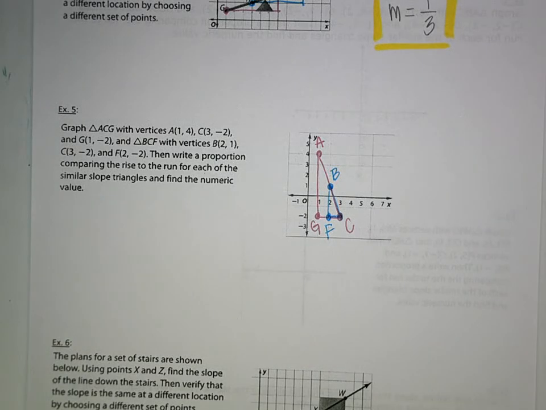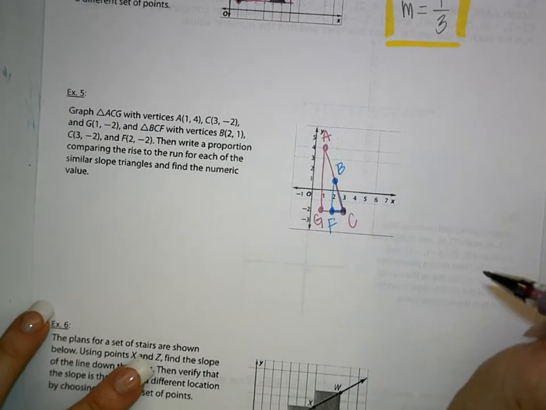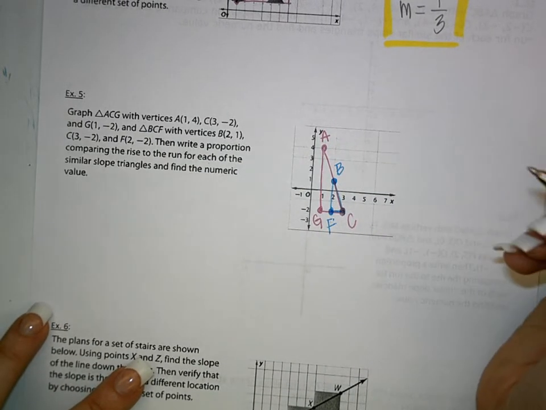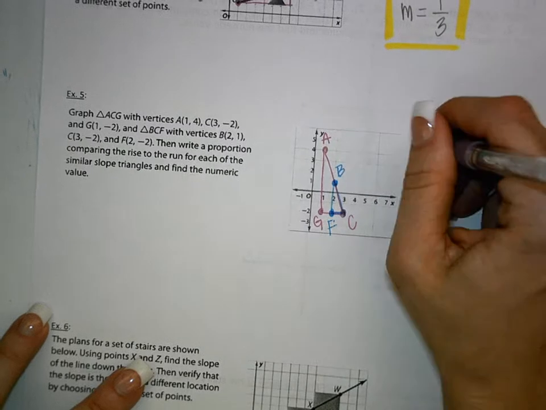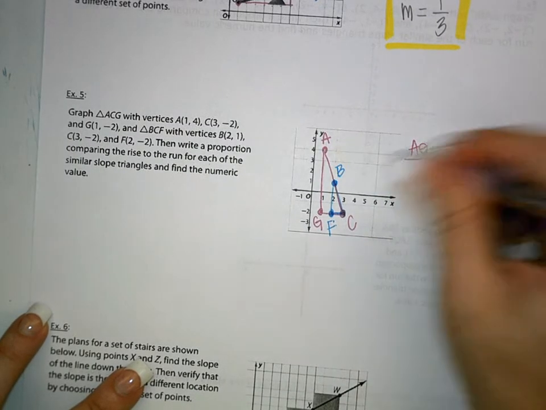It says then write a proportion comparing the rise to the run for each of the similar slope triangles and find the numeric value. So if we're going to look at the big triangle, what side is the rise? AG. And what is the value of AG? How far do you have to go?